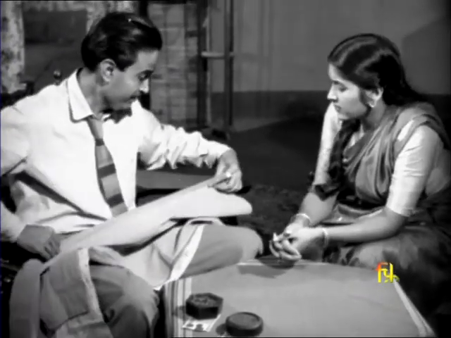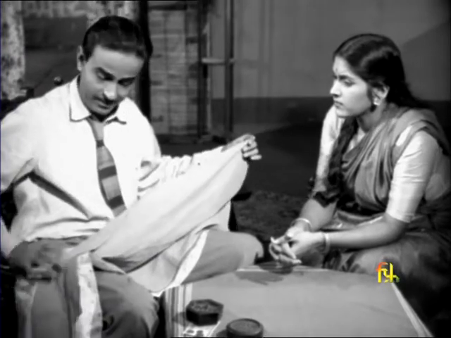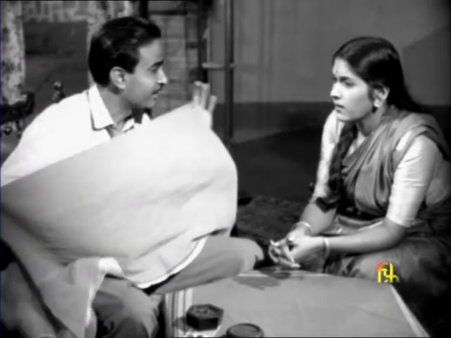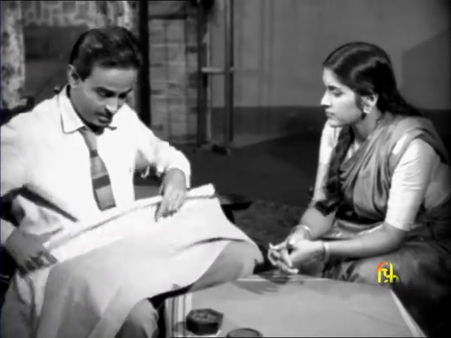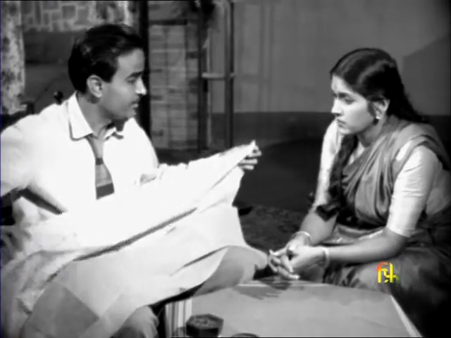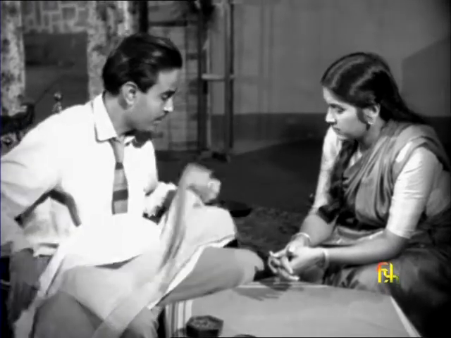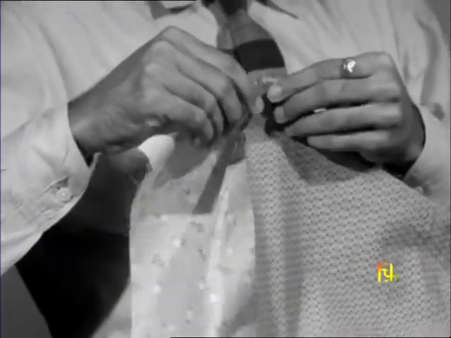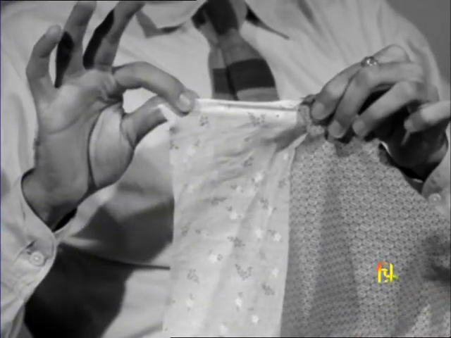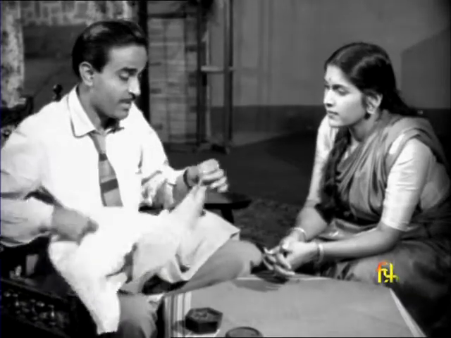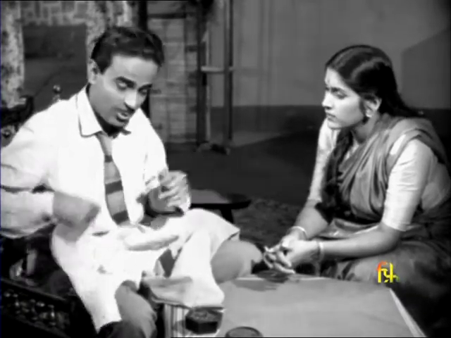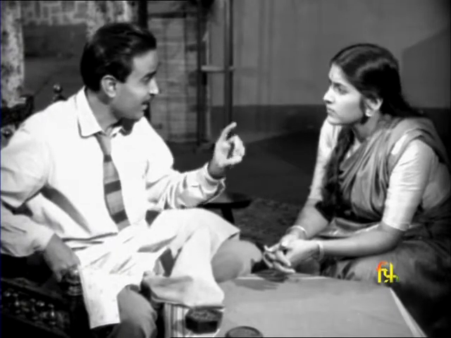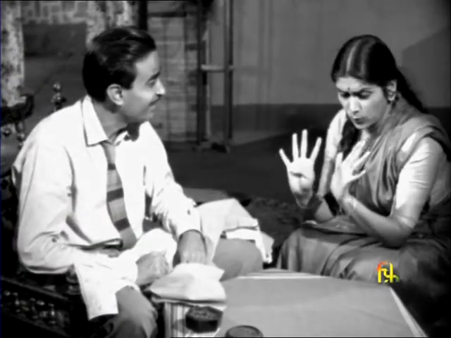Now let's look at the difference between a meter and a yard. This is a yard of cloth. And this is 1 meter. A meter is 39.5 inches, 3.5 inches more than a yard. So, if a yard of cloth costs 1 rupee, then a meter of cloth will cost 1 rupee and 9 naya paise. 9 naya paise for the extra length.